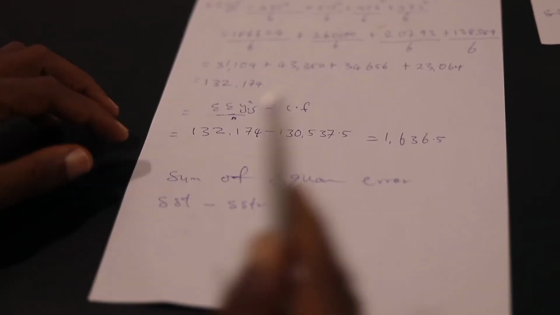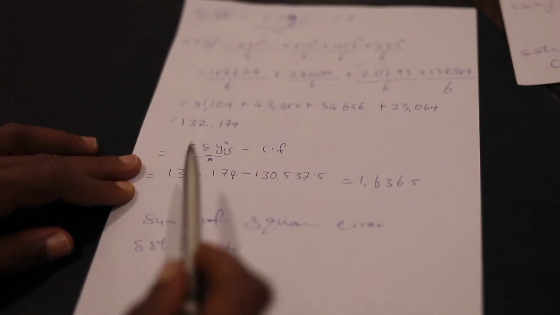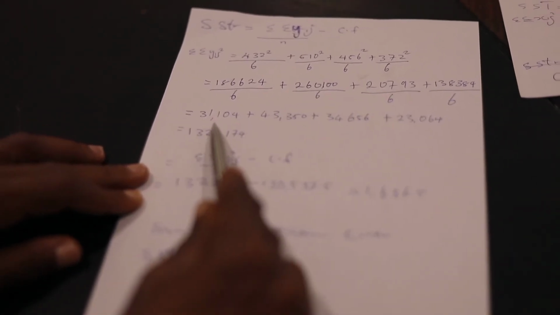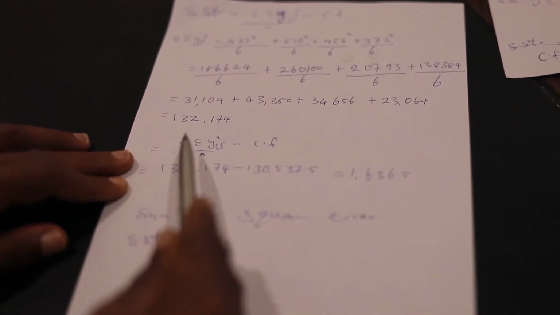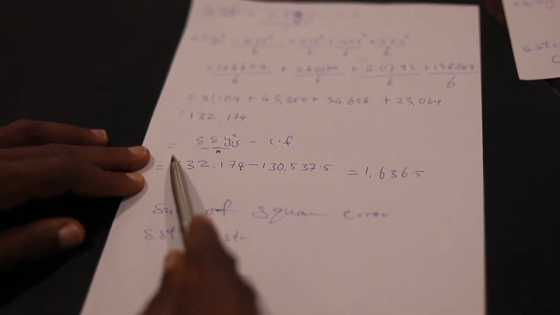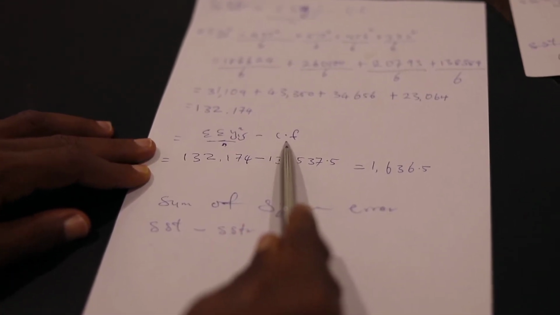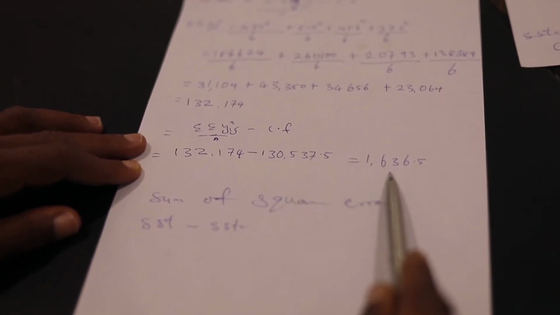We say here now, which we have squared and divided by 6, right here, and divide them by 6. Then we get this figure. When summing all of them up, we got this figure. Now, don't forget the formula, in which you have to minus the common factor too. Now we did already here, we minus the common factor, which gives us this figure.